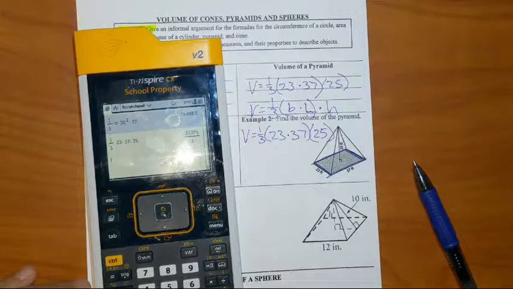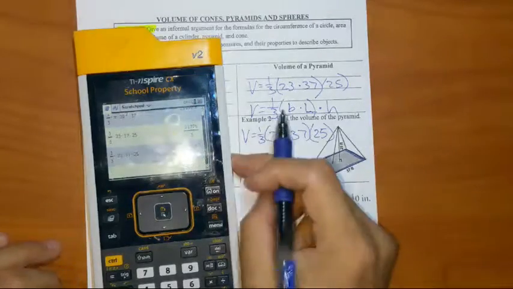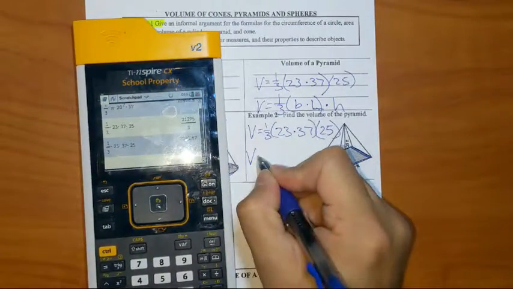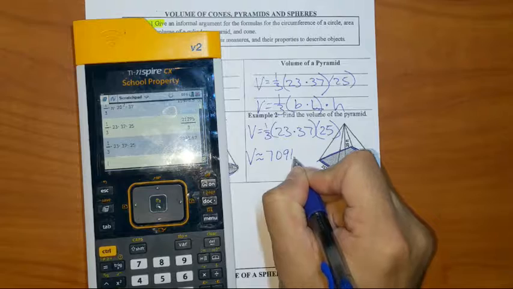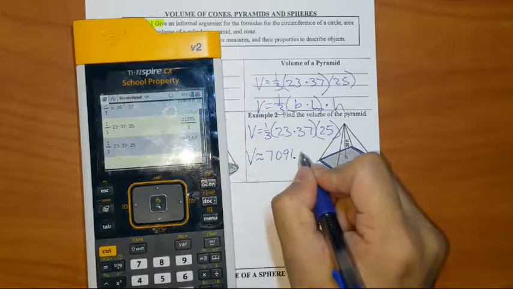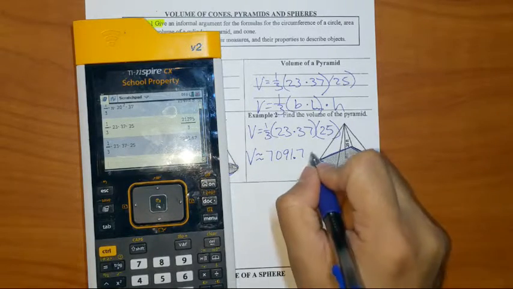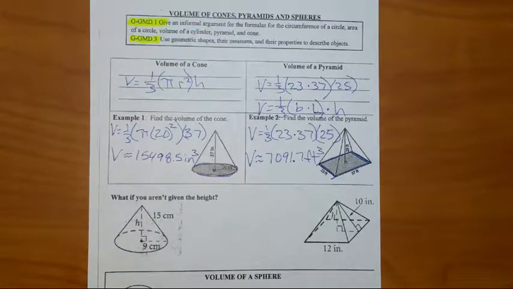And so if you notice, it gives me a fraction. How do I clear up that fraction? There we go. Control Enter. And so it's going to round to a 1/10. So my volume is going to be about 7091 point. What is my 10th value here? 7. It's going to be a 7. What are my units? Feet cubed. Very good. Okay. Questions there? Not bad, right? Okay, let's go ahead and try this now.